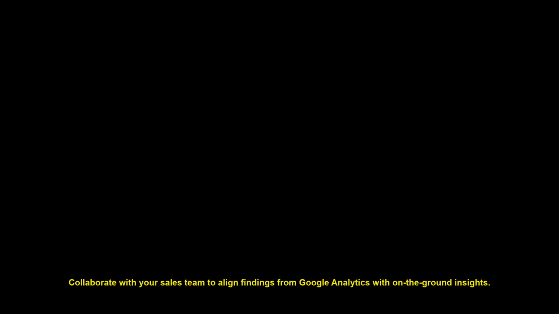Collaborate with your sales team to align findings from Google Analytics with on-the-ground insights. Engage in regular discussions about data trends and potential adjustments in strategy. Ultimately, a successful data-driven sales strategy requires continuous optimization based on analytics insights. Always prioritize data accuracy and relevance to drive informed decisions.